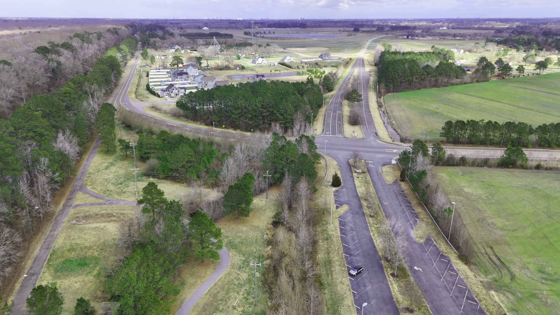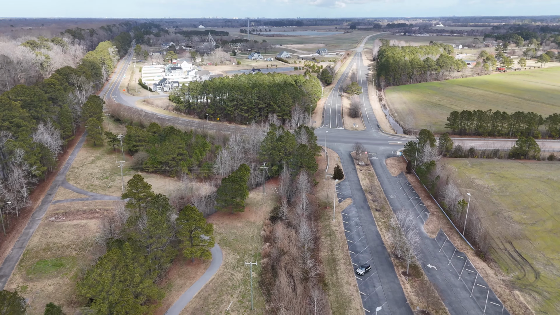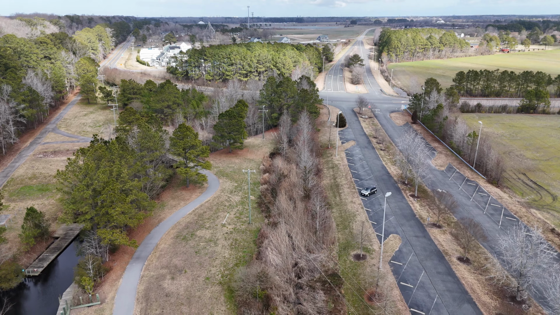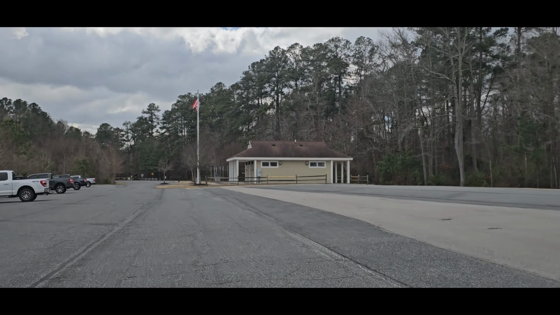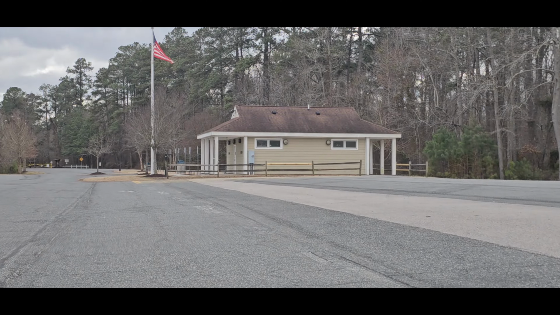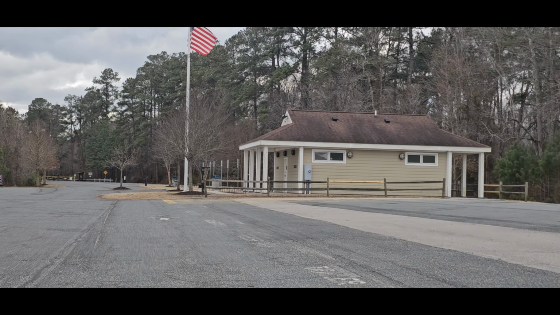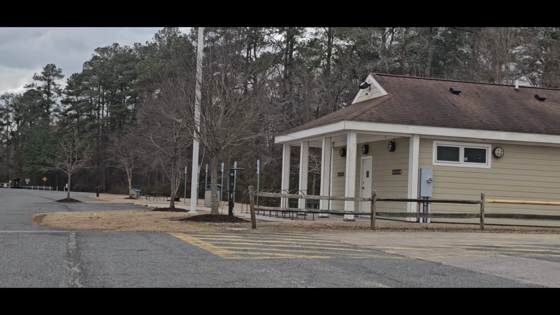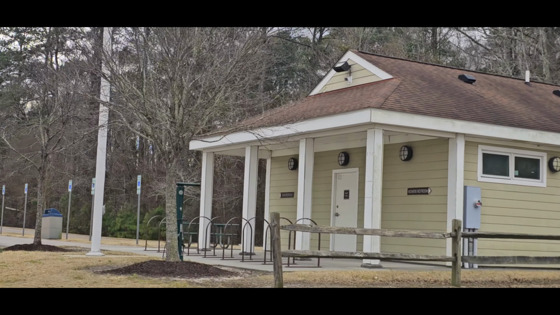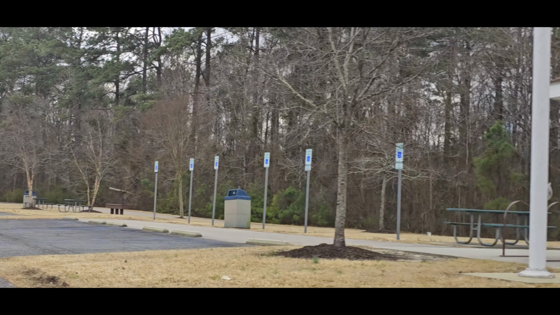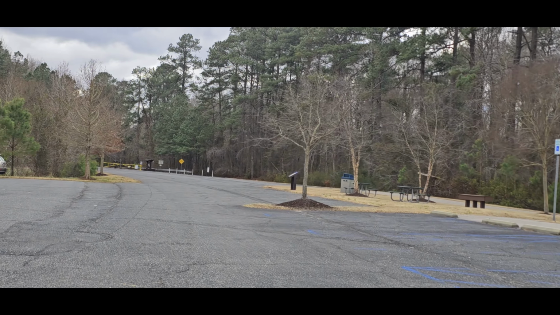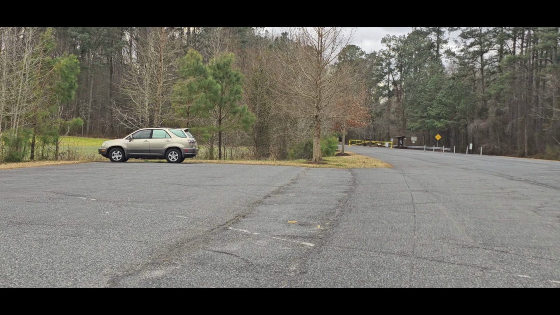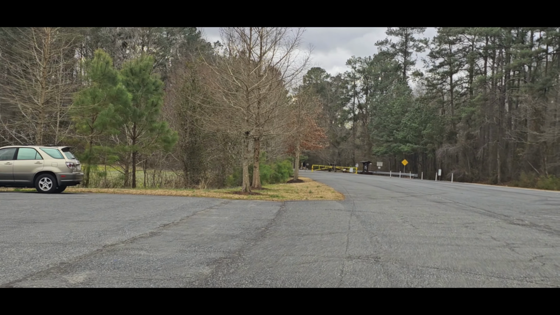All right, let's go back down to ground level so that we can talk about a little bit more information about the park. So this building here are the restrooms. And this is where some people park when they're walking the different trails.